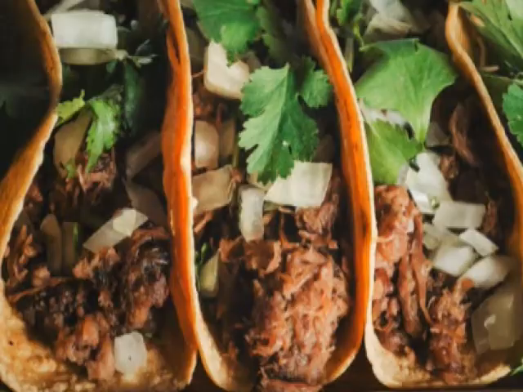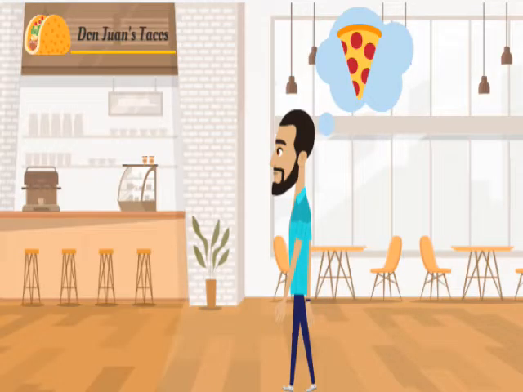You can jump right into the details because the subheading lets the reader know what you are talking about. Imagine I walk into a restaurant that has the word taco in it, like Don Juan's Tacos. I'm not going to be surprised if there are a bunch of taco options because the word tacos is in the name of the restaurant. I'm not going to walk in and be like, oh boy, I can't wait to get some pizza.